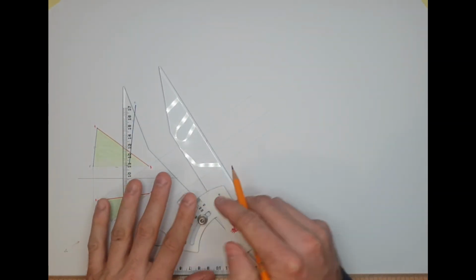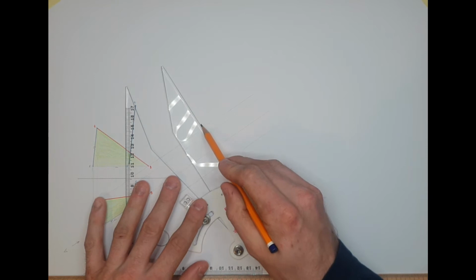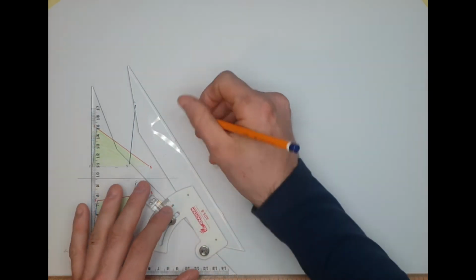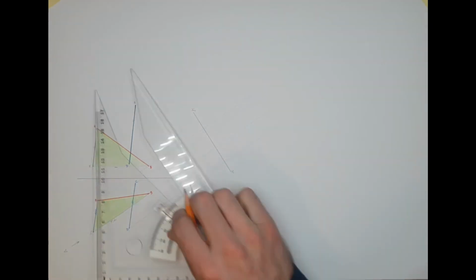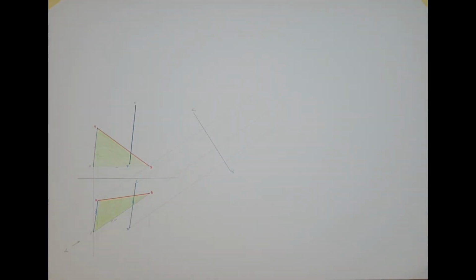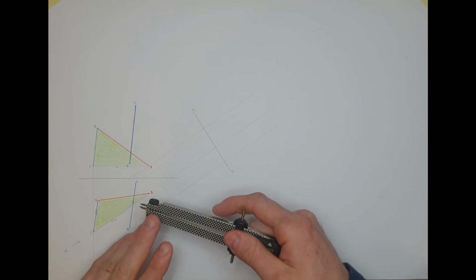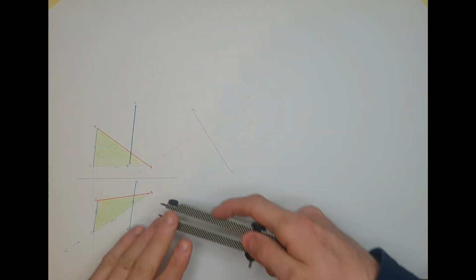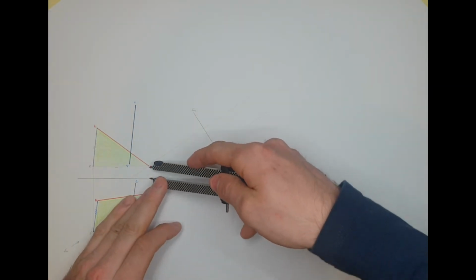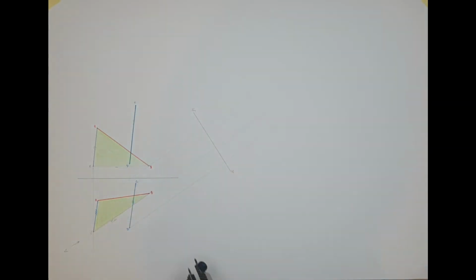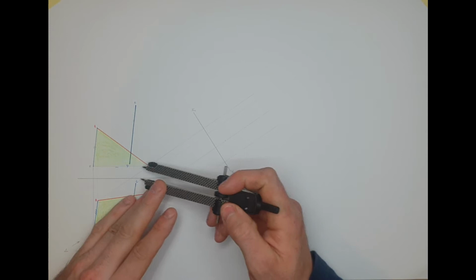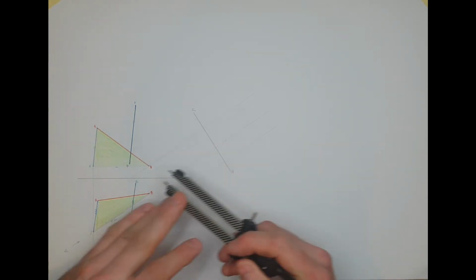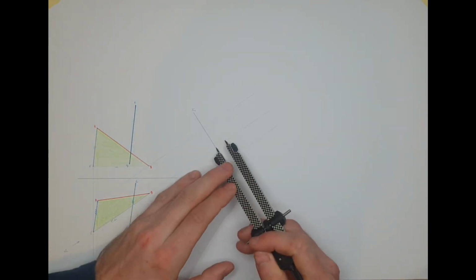step off at 90 degrees, X1, Y1. We take our compass, and this is an auxiliary elevation, so I'll take the heights from my main elevation up here, and that's point B right there. That's point E over here, which is going to be the point view of a line.